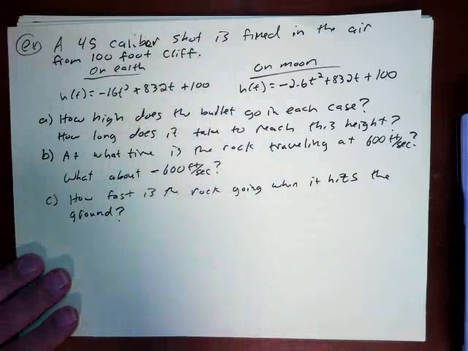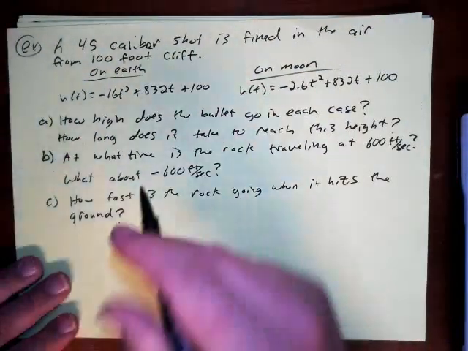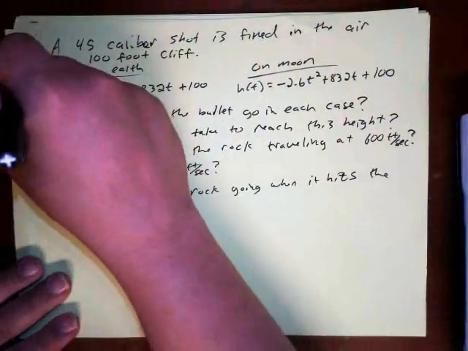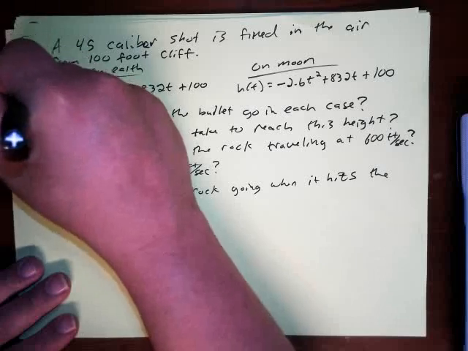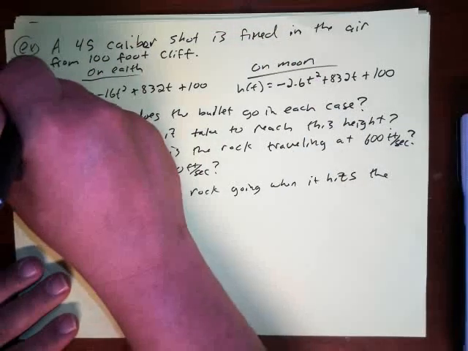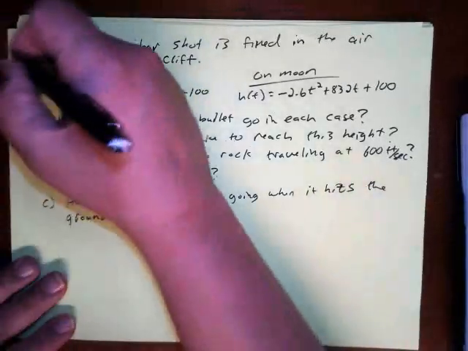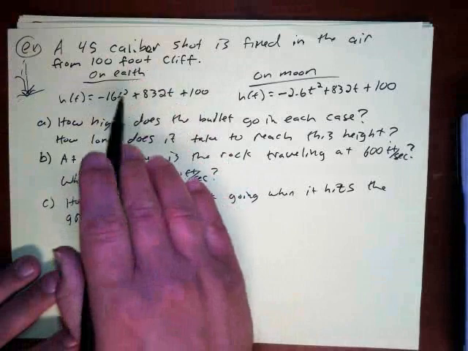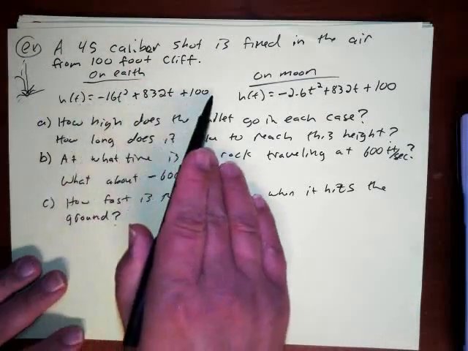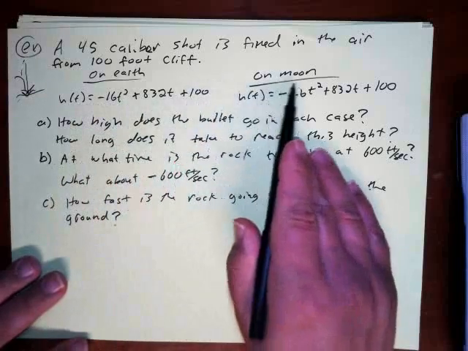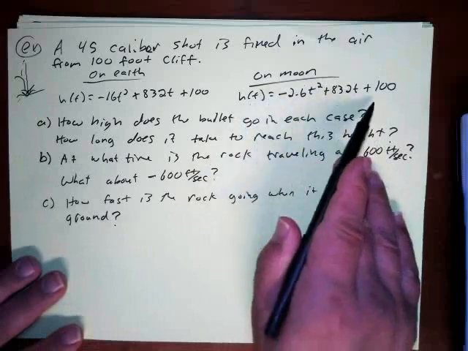A .45 caliber shot is fired in the air from a 100-foot cliff. So we're going to imagine that you're on this cliff, right? You fire it in the air, it's going to go up and then come down and then hit the ground at some point. It's going to be going pretty fast. So fire up and hit down. Now if you do this on the Earth, the height of the bullet at time t is going to be given by this function. If you do it on the moon, the height will be given by this function.